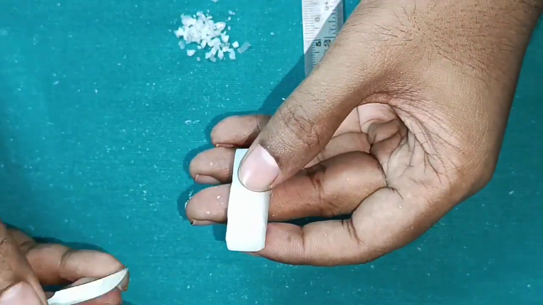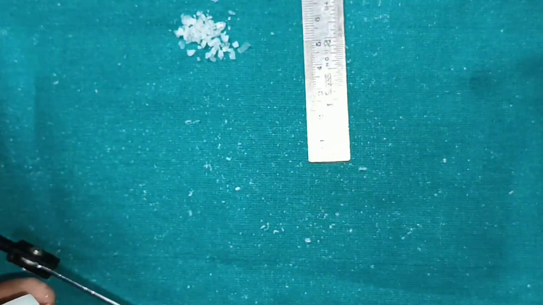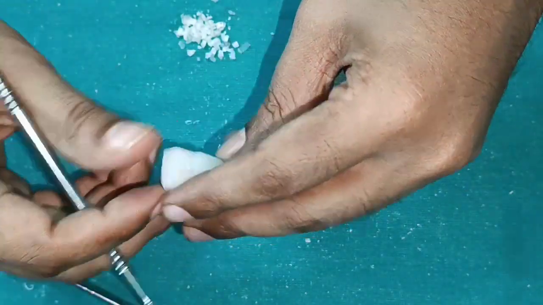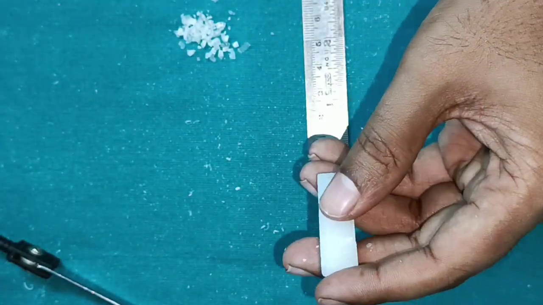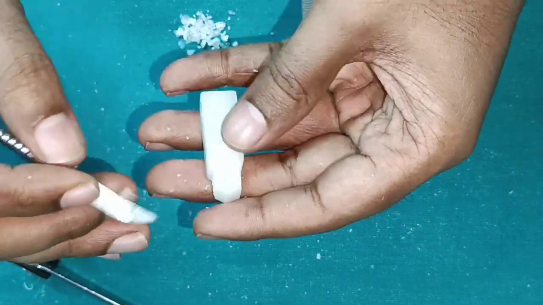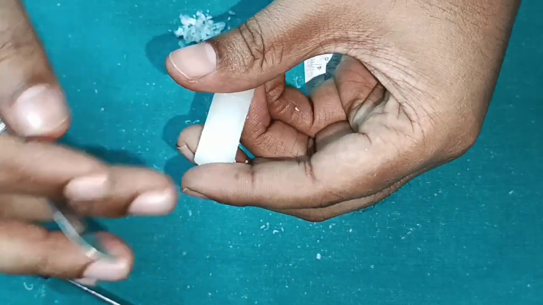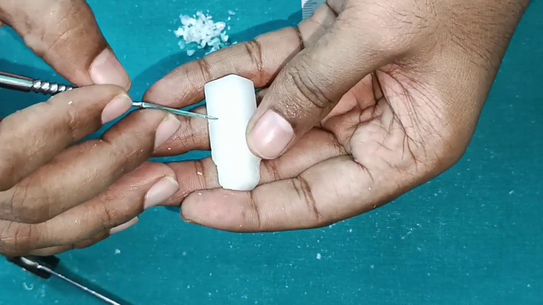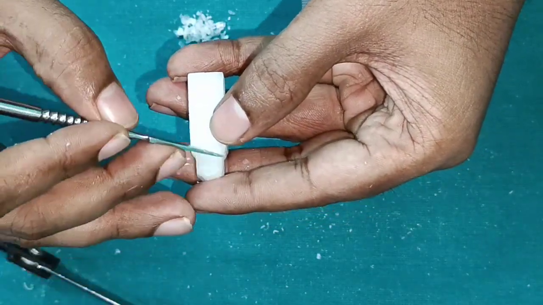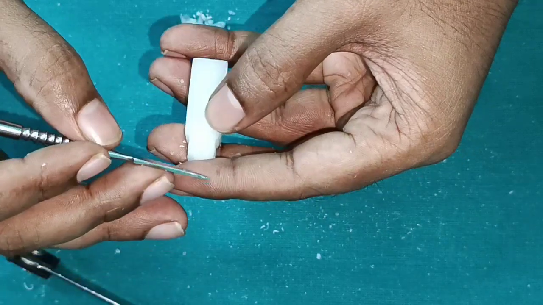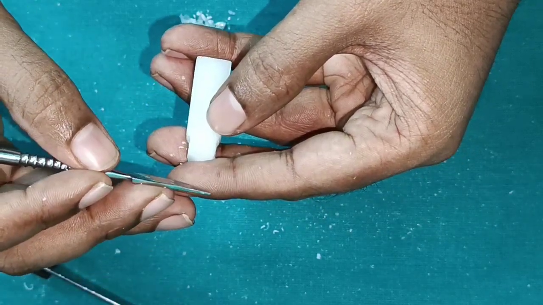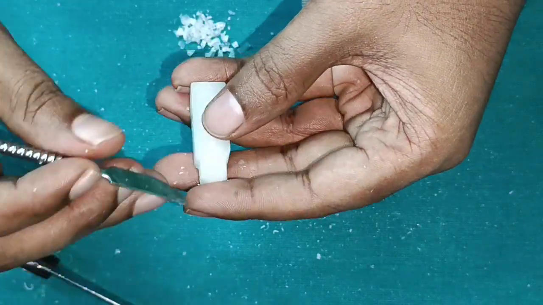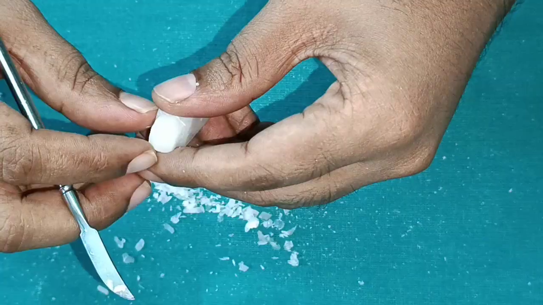Then draw the outline by seeing the Wheeler's textbook. An initial outline is drawn on the mesial and the distal aspects. Then start carving from buccal and palatal. When you carve the buccal aspect, make sure that you get the buccal ridge, but not too prominent when compared to the canine. So we'll start the carving here.